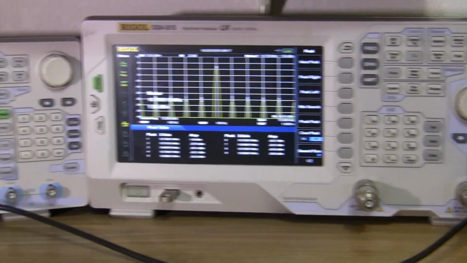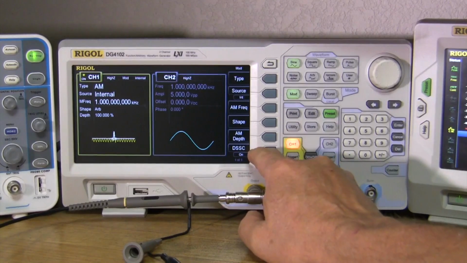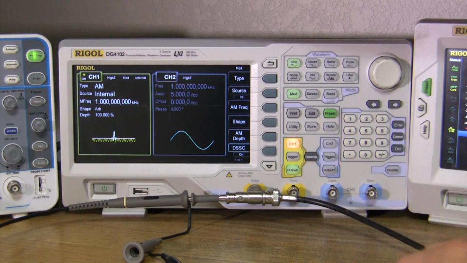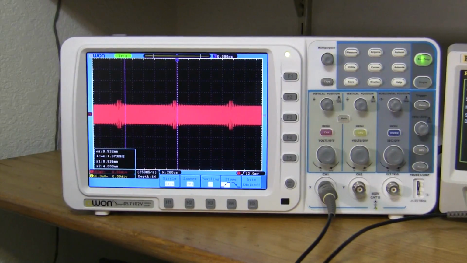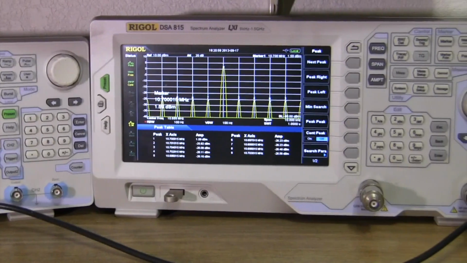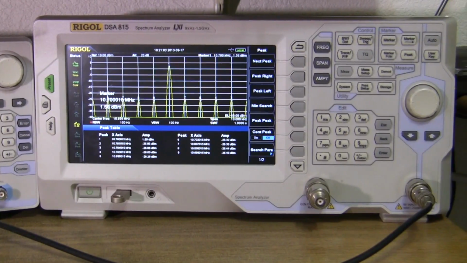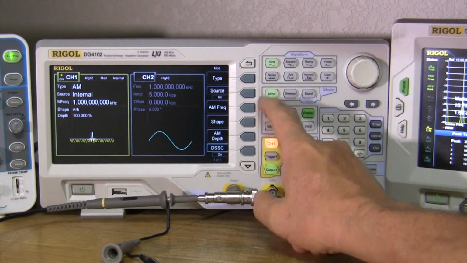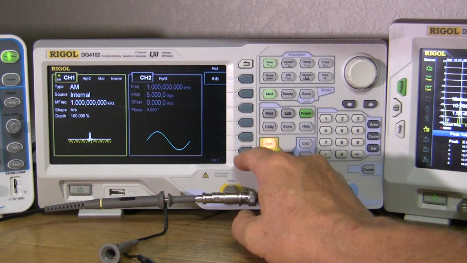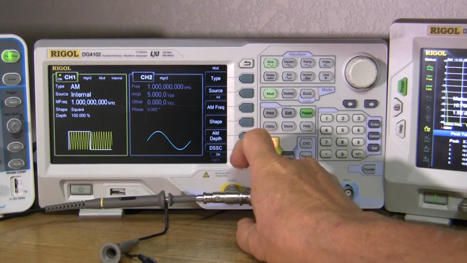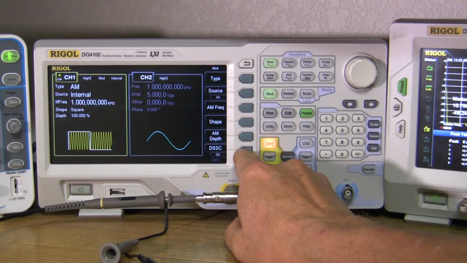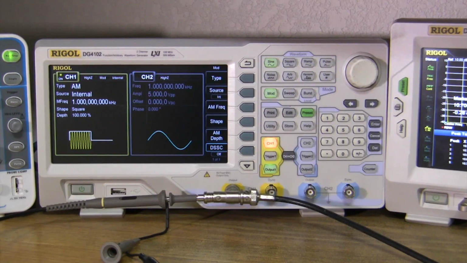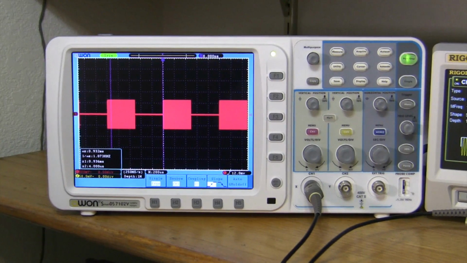Now let's go back and change it to AM from double sideband. So we'll turn that off. It's off now. It looks pretty much the same in both cases here. We'll go back to modulation shape, and we'll go to square wave. Oh, I see I didn't get the DSSC turned off here. There, it's off. All right, so now the AM looks just like you'd expect for a square wave.